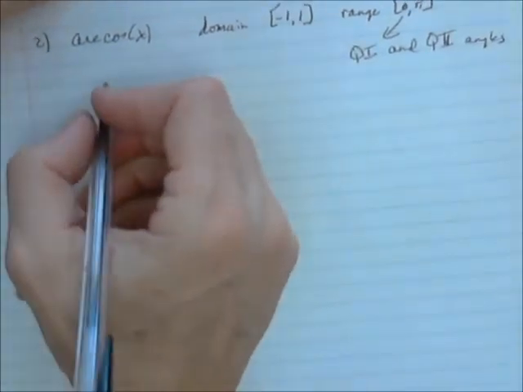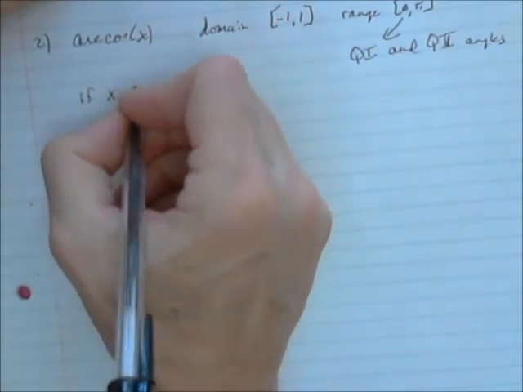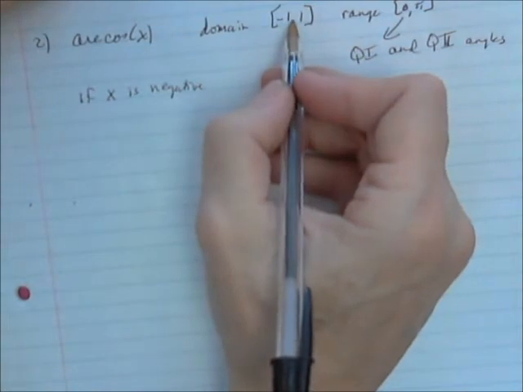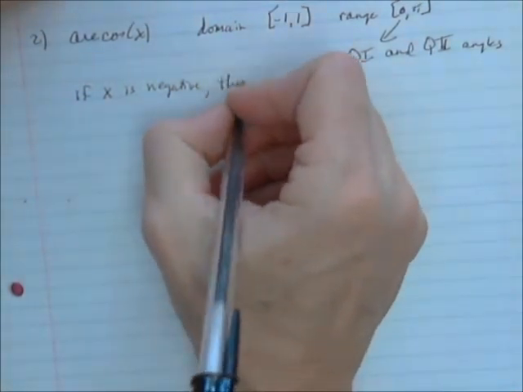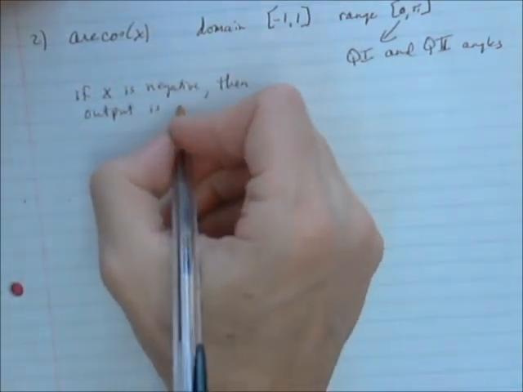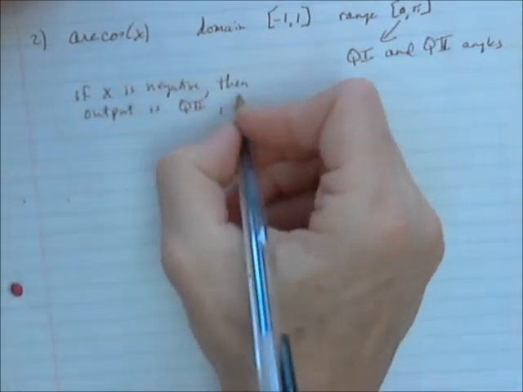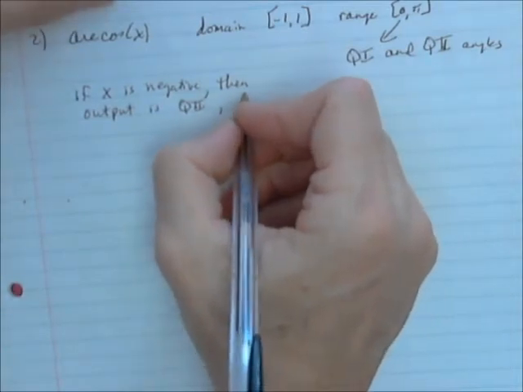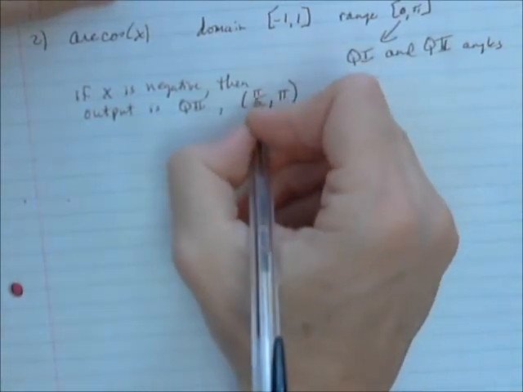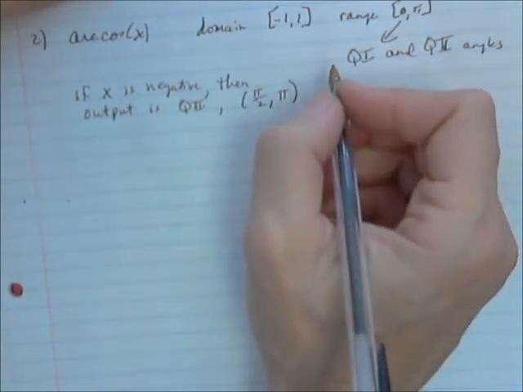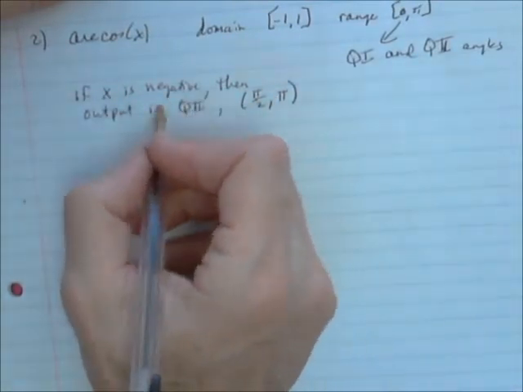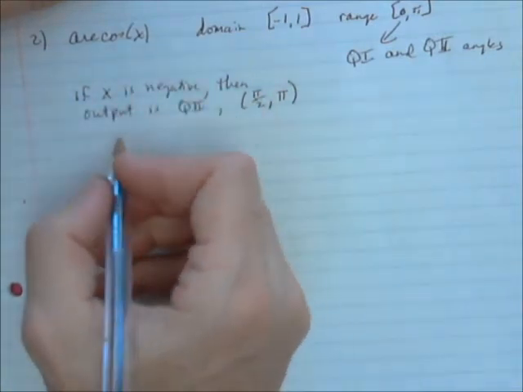All right. If your input is negative, if x is between negative 1 and 0, then the output is in quadrant 2, which is between pi over 2 and pi. Those are quadrant 2 angles. So if x is negative, we can see that on the graph. When you go to the negative x, your output is up in quadrant 2.